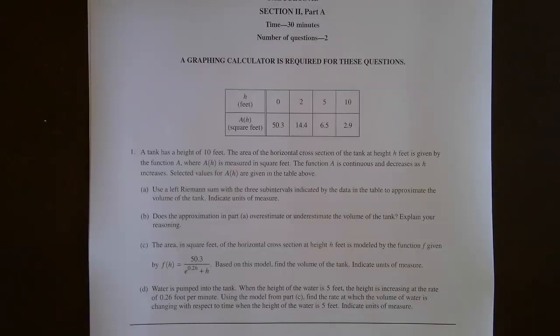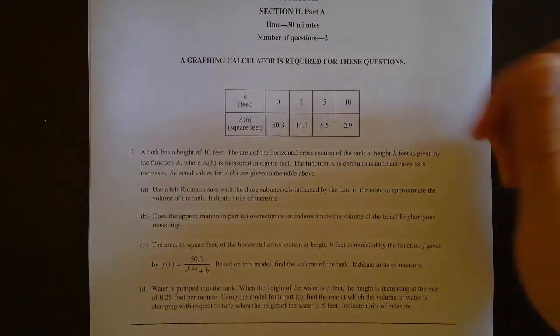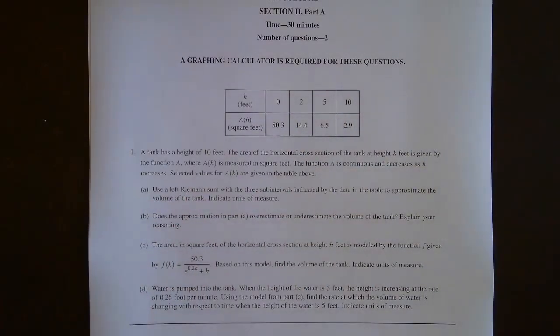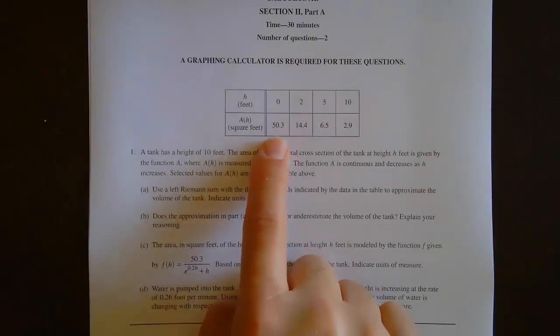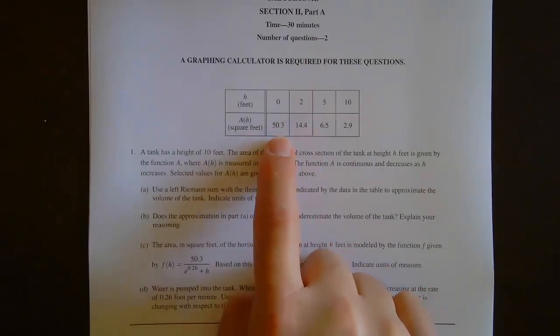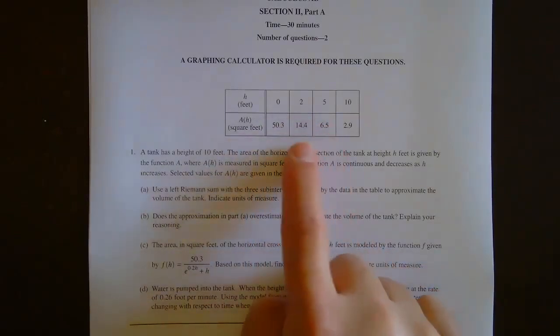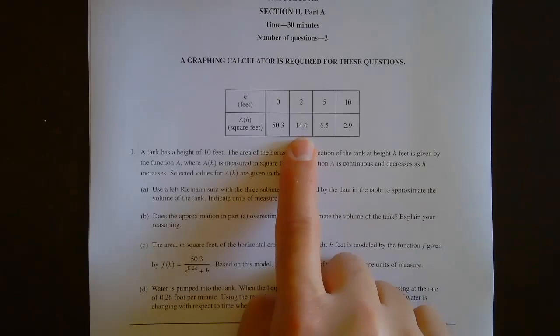Okay, so for the 2017 exam, question number 1 on the free response, they're giving you a situation where you have a tank, and it's 10 feet high. Then they tell you in this table the cross section of the tank, the area of the cross section, at each height. Like at 0 feet, it's 50.3 square feet, and that would be the base of the tank. And then 2 feet up, it'd be 14.4 square feet.